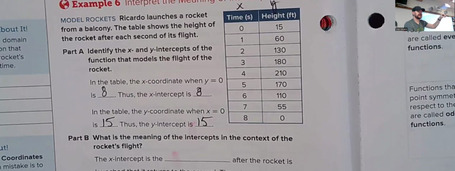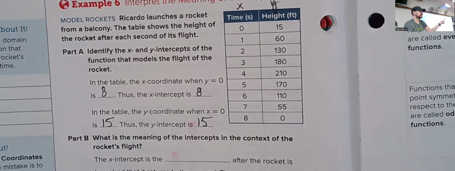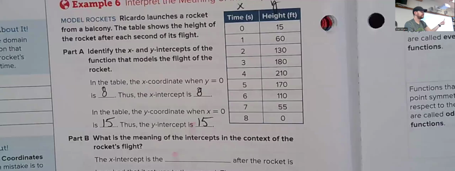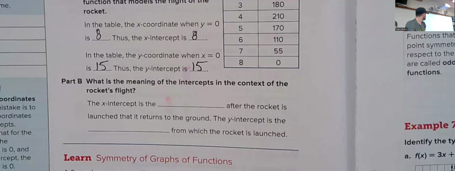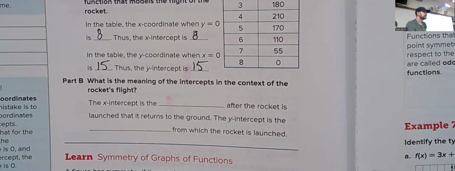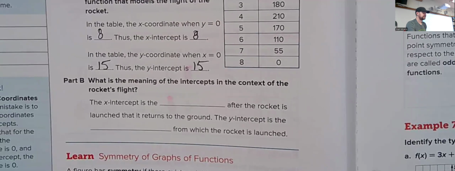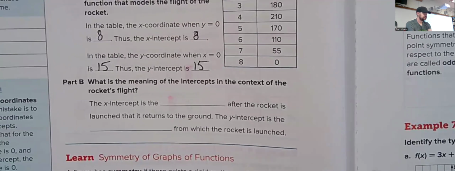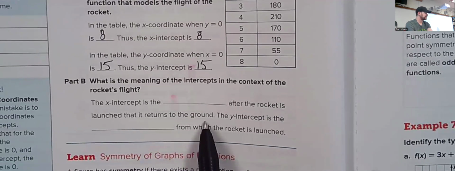So at a time of 8 seconds, it has a height of 0. So what does that mean? If something hits the ground, that means the flight's over, right?